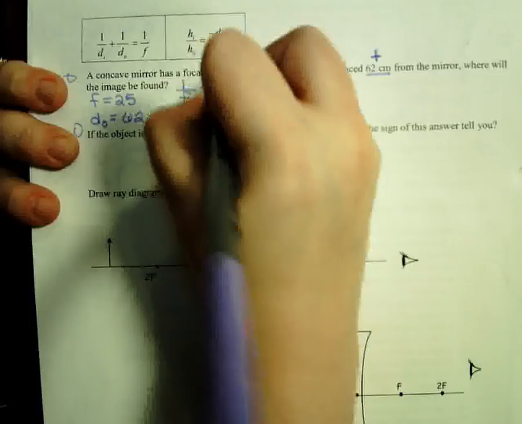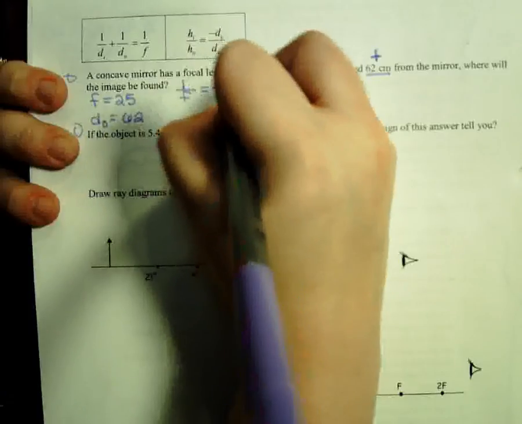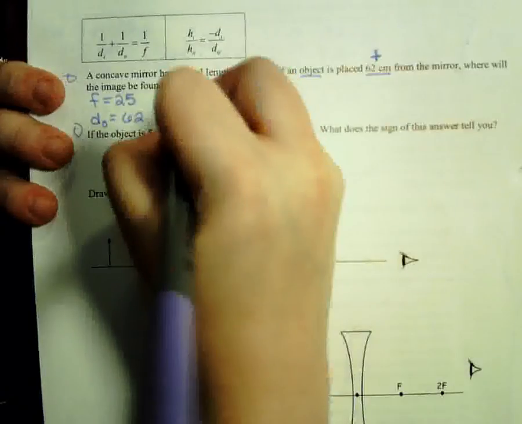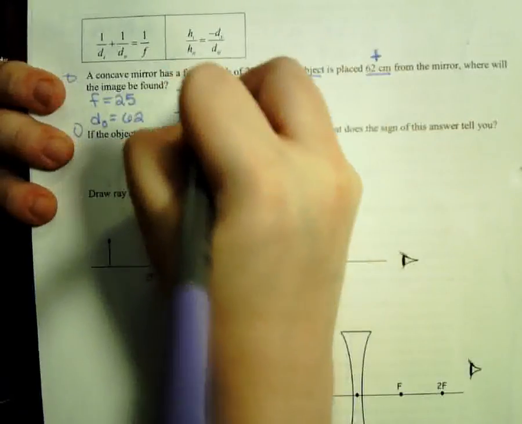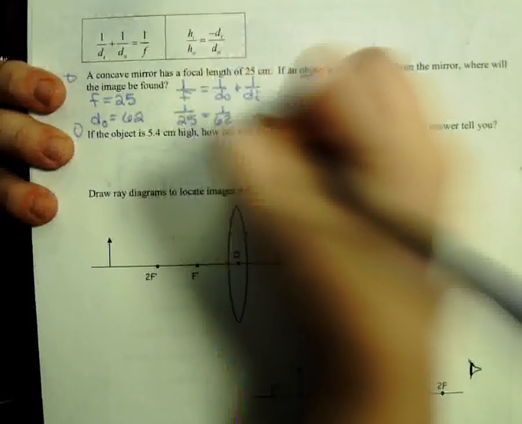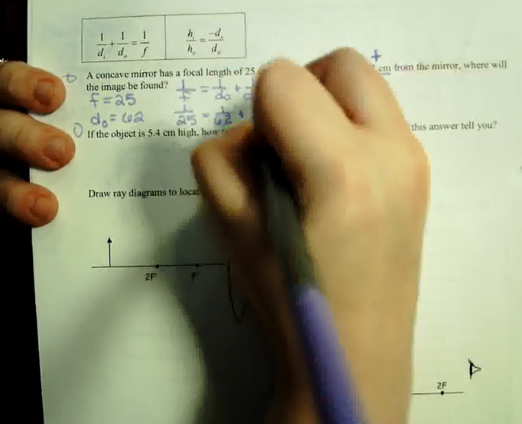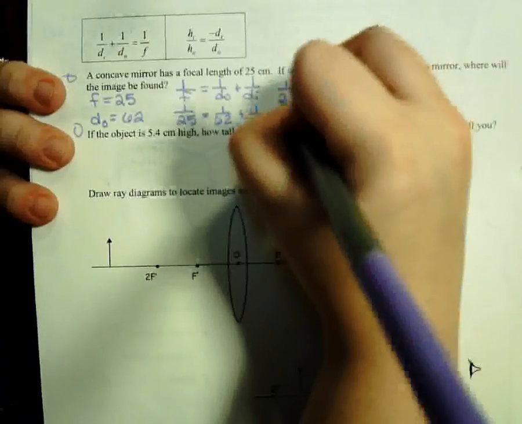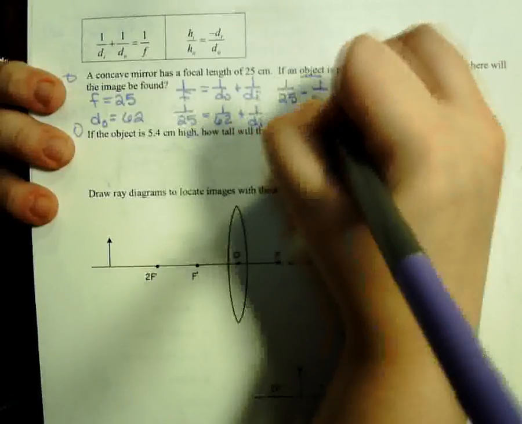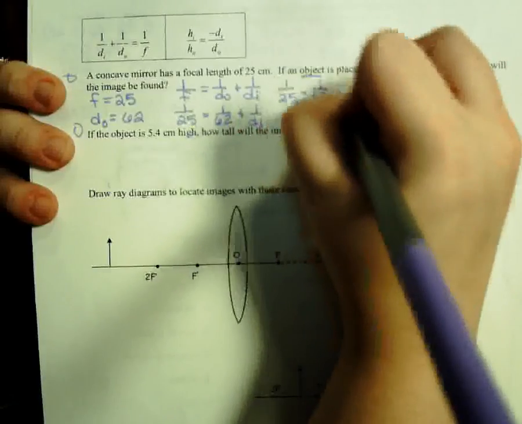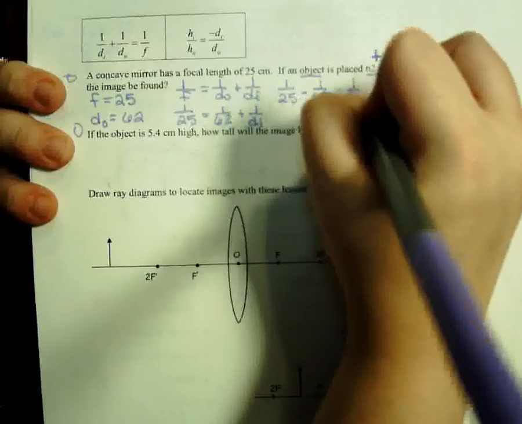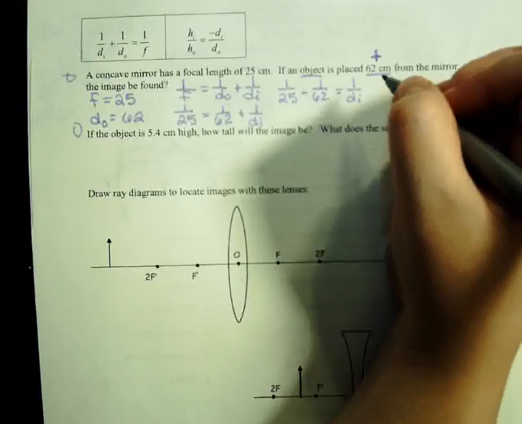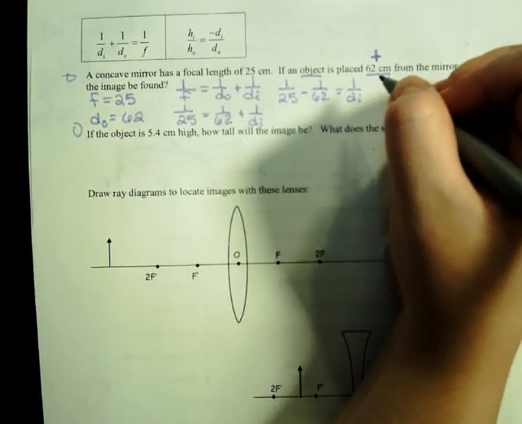1 over F equals 1 over dO plus 1 over dI. 1 over 25 equals 1 over 62 plus 1 over dI. So that means 1 over 25 minus 1 over 62 equals 1 over dI. Again, not interested in doing that math to find the common denominator.